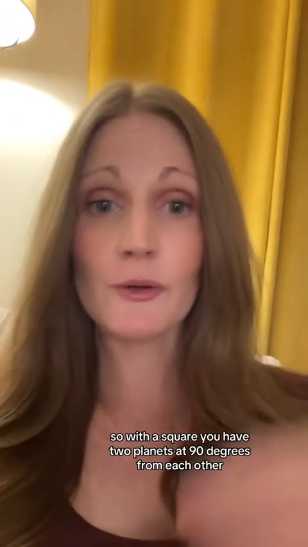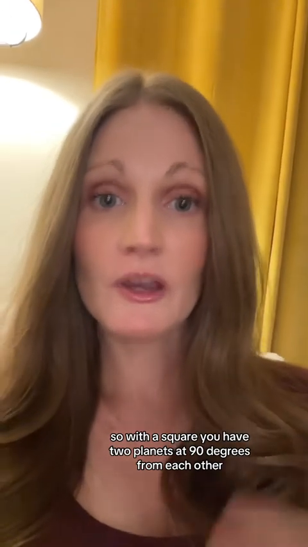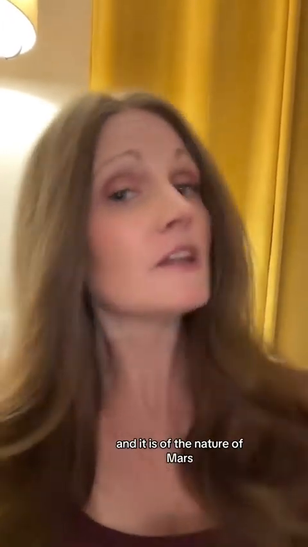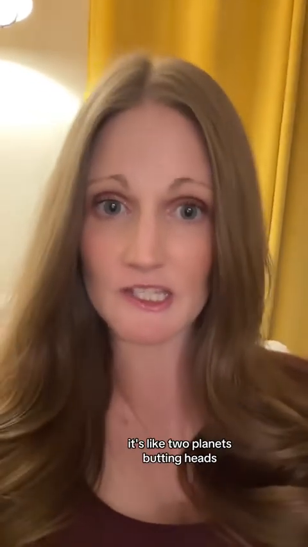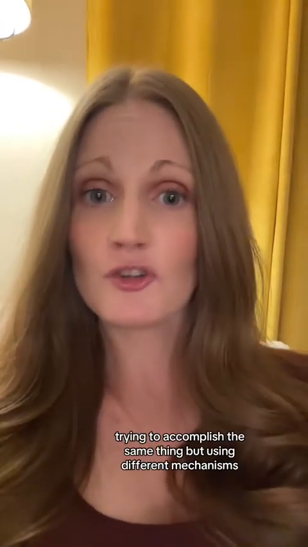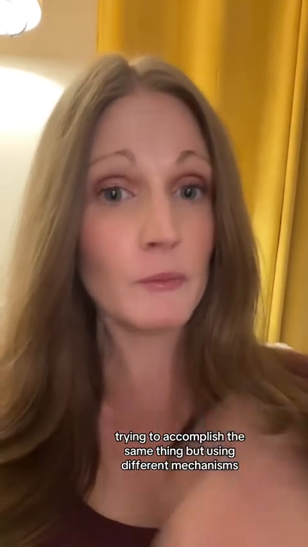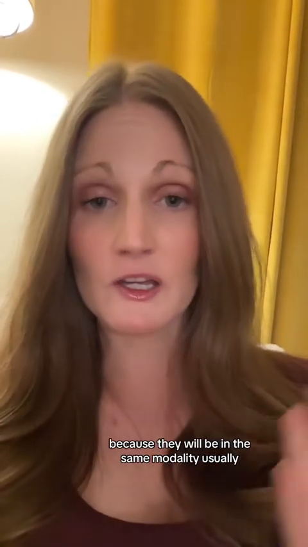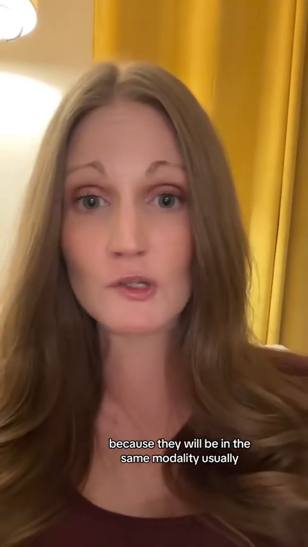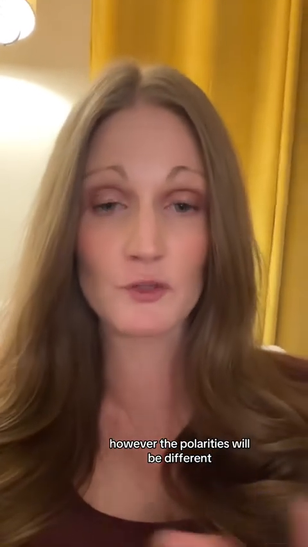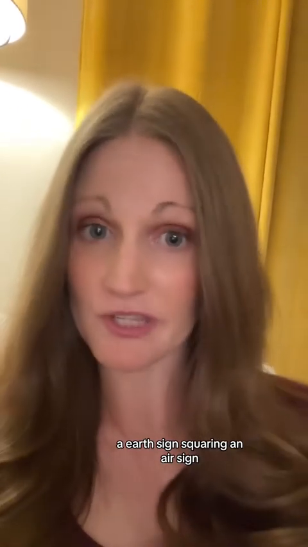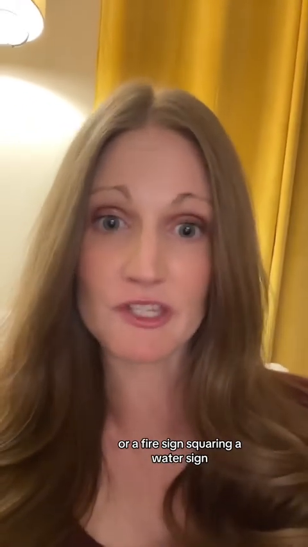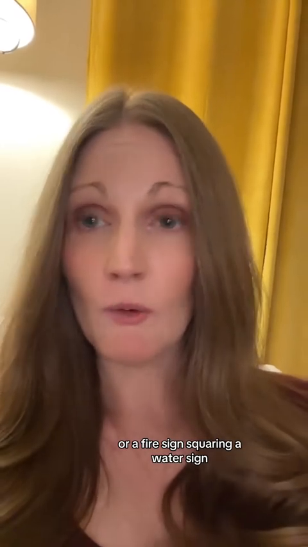So with a square, you have two planets at 90 degrees from each other, and that is an aspect of tension, and it is of the nature of Mars, because you have these two planets that are fighting. It's like two planets butting heads, trying to accomplish the same thing, but using different mechanisms because they will be in the same modality usually. However, the polarities will be different. You will have an earth sign squaring an air sign, or a fire sign squaring a water sign.